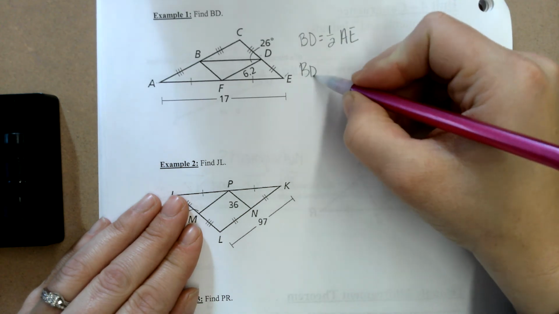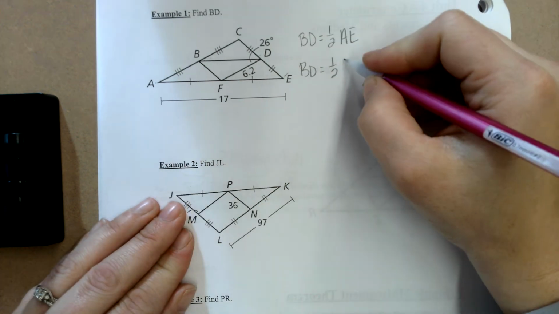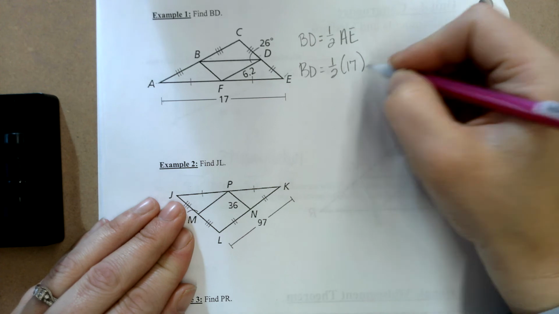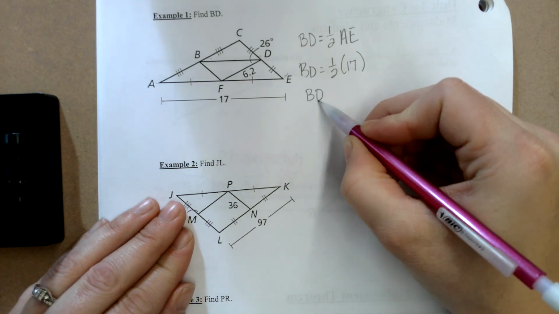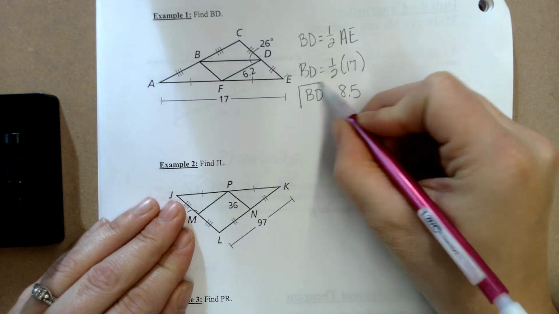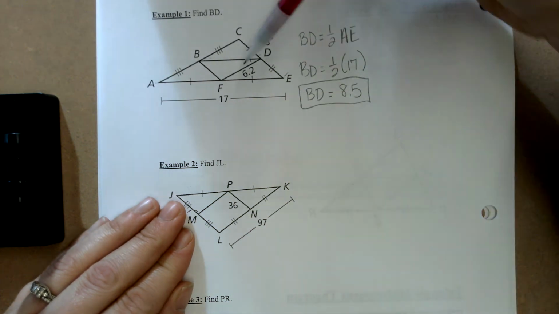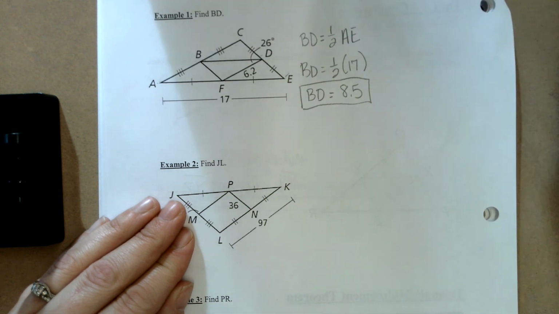So BD equals 1/2, and down here it tells us that AE is 17. 1/2 of 17. So if you do that out on the calculator, you're going to get BD equals 8.5. Because again, this midsegment is half the length of the parallel side.